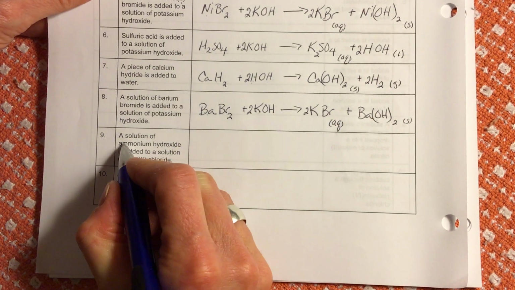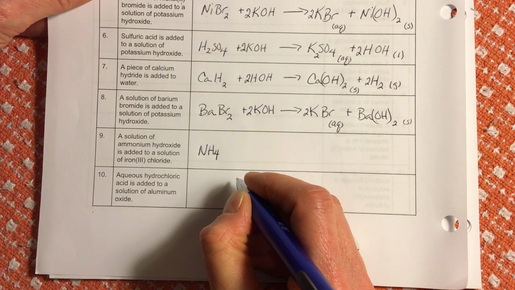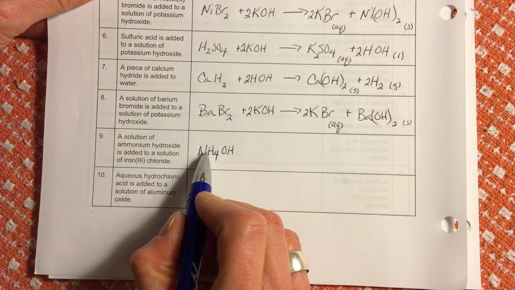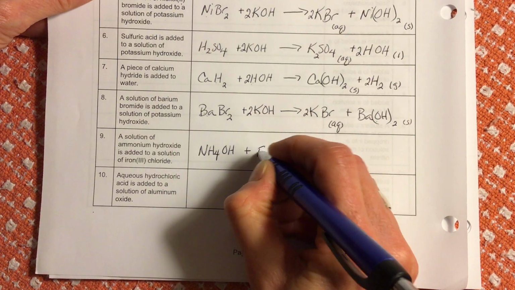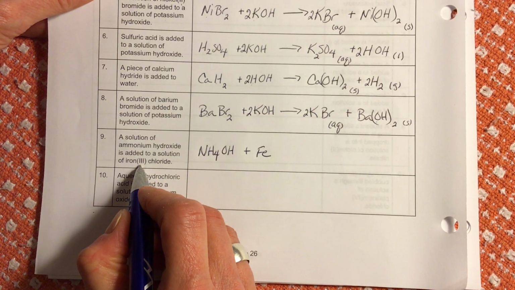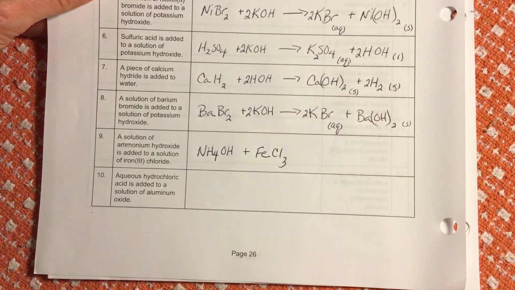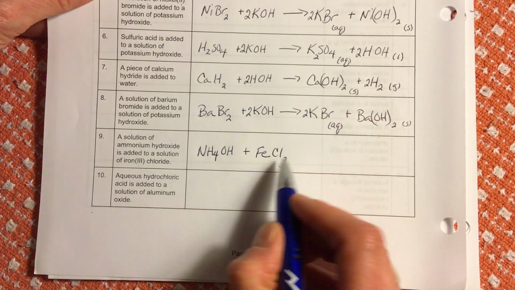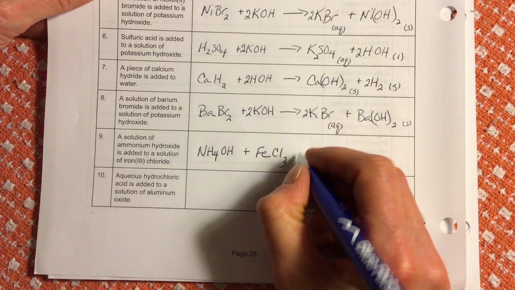Almost done. A solution of ammonium hydroxide. Ammonium is NH4, hydroxide is OH, this is +1 and -1. Is added to iron 3 chloride. Iron has a charge of +3 because of that Roman numeral, and chloride has a charge of -3, so I need a 3 there. I said that wrong. Chlorine has a charge of -1, so I need 3 of them.